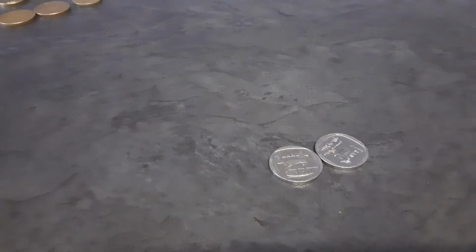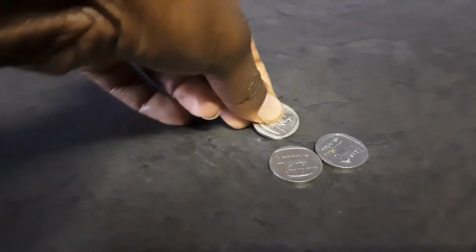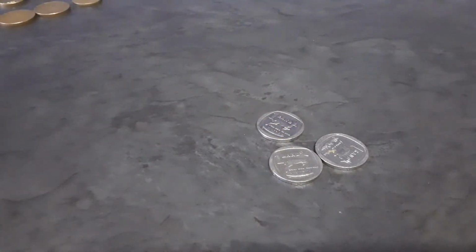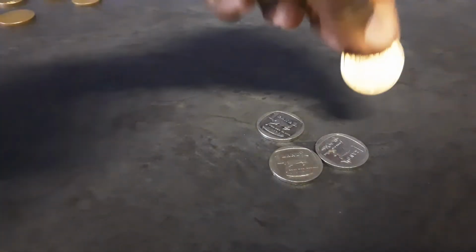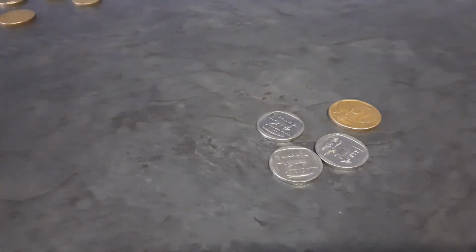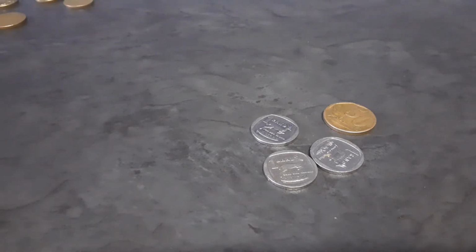And then my dad gives me 1 rand more. So how much money do I have now? 3 rand. And then my gran gives me 50 cents more. How much money will I have? 3 rand 50 cents. How do we write that?